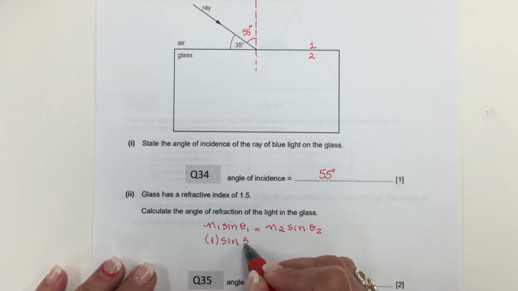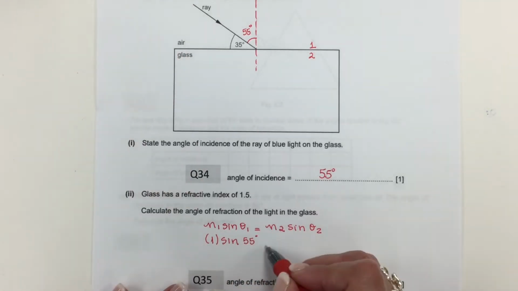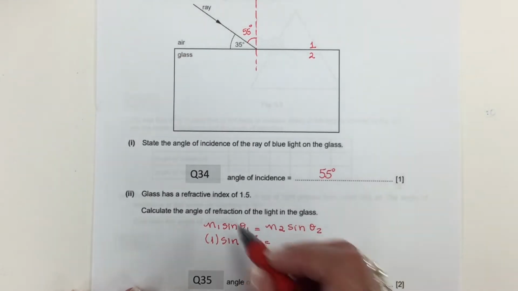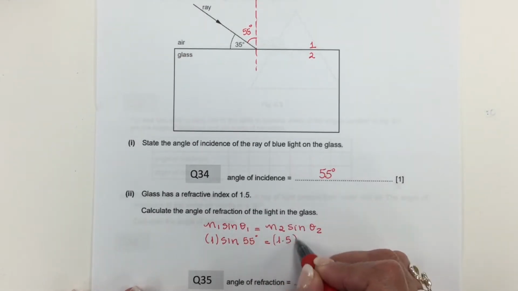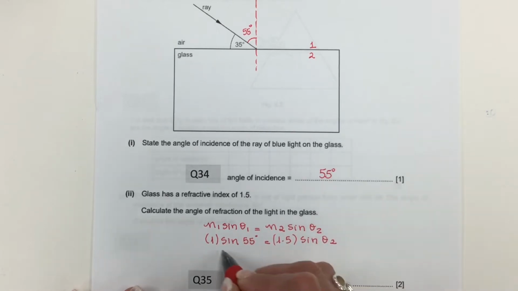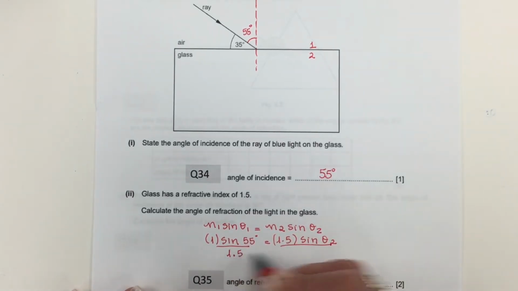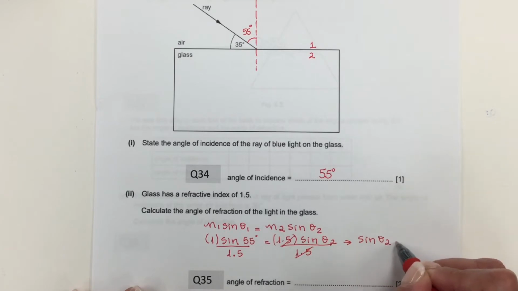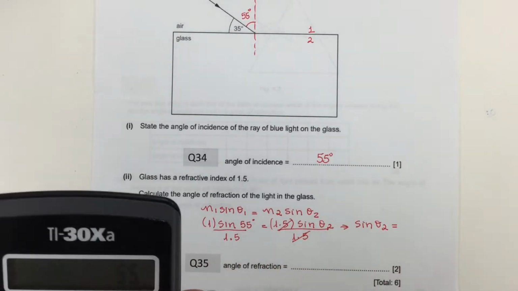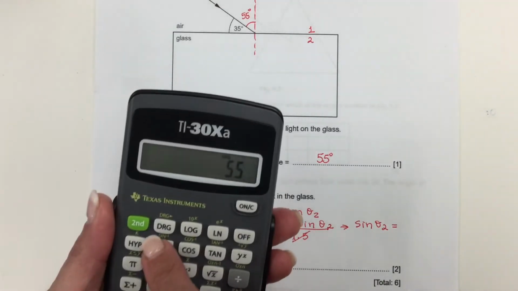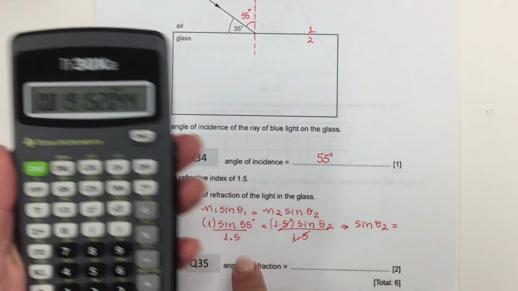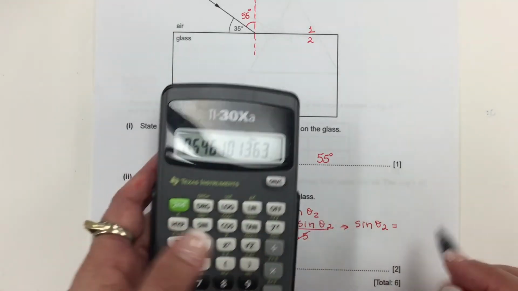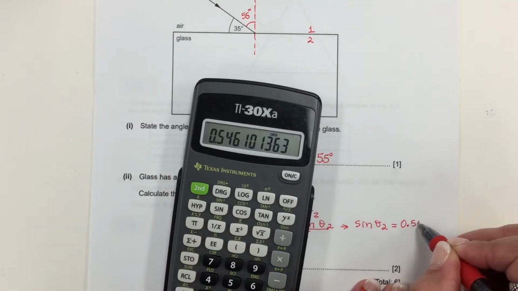Sine of the incident angle is 55. And 2 is the index of refraction of the block, and is 1.5, and sine of theta 2. So now we are going to divide both terms by 1.5, and sine of theta 2 is, calculator time again, so 55 sine, which is this, right, divided by 1.5. So I'm just going to write a few numbers here, but I will keep everything in my calculator.